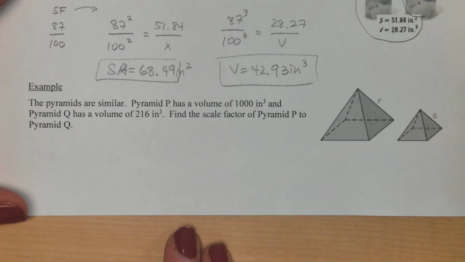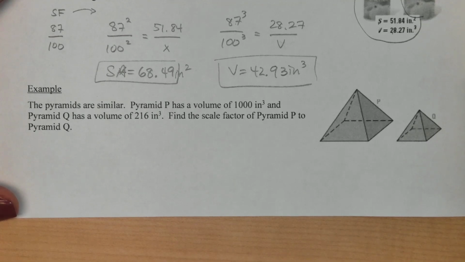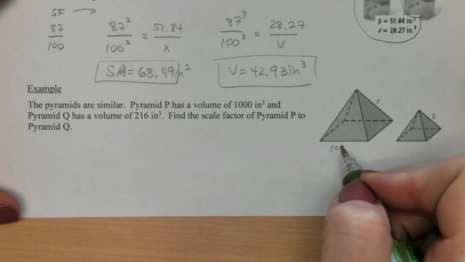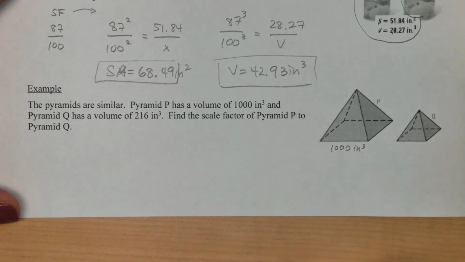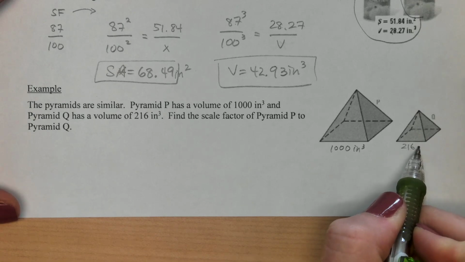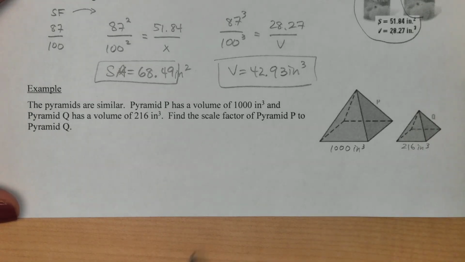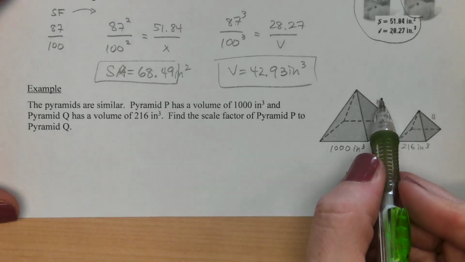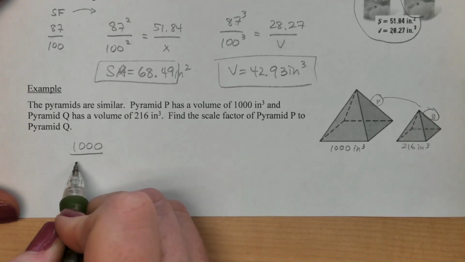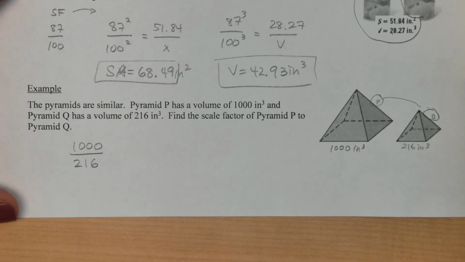Okay. Next up, it says the pyramids are similar. It says pyramid P has a volume of 1,000 inches cubed, and pyramid Q has a volume of 216, so much smaller. Find the scale factor of pyramid P to pyramid Q. So they said P to Q. So that number over 216.